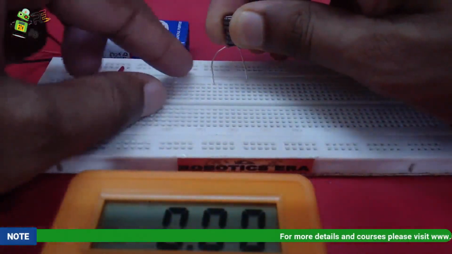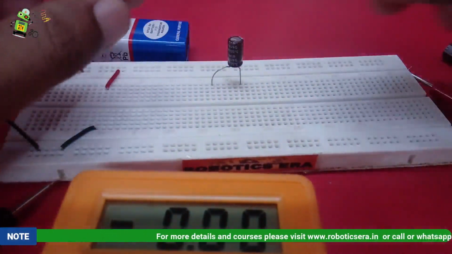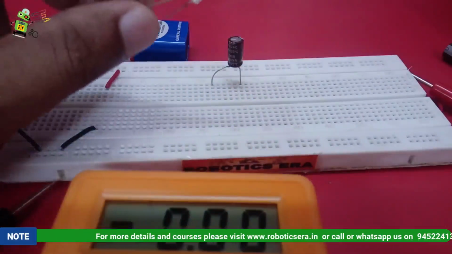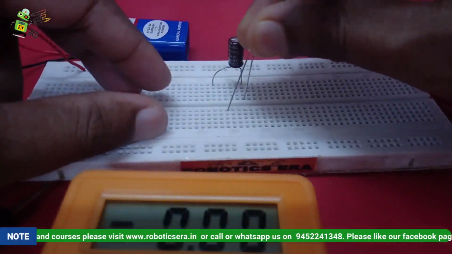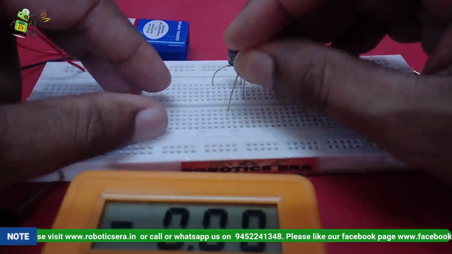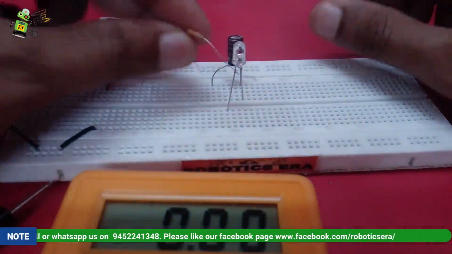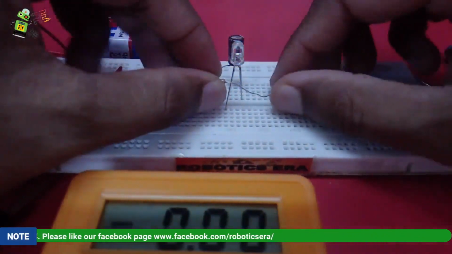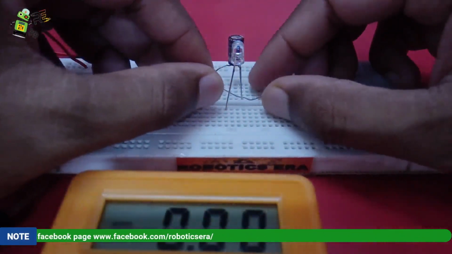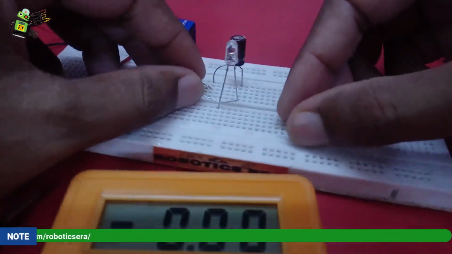So keep the capacitor like this. Take an LED, positive and negative. I am going to insert a resistor also, because my LED may get fused if it gets a 9 volt instant supply. See, as soon as I touched the resistor, my LED got lit.